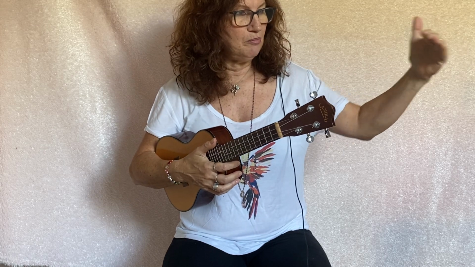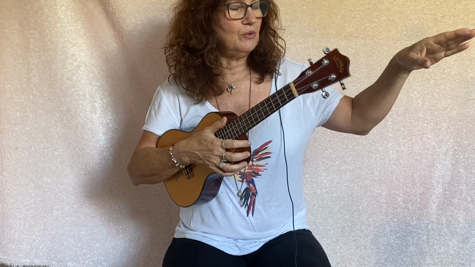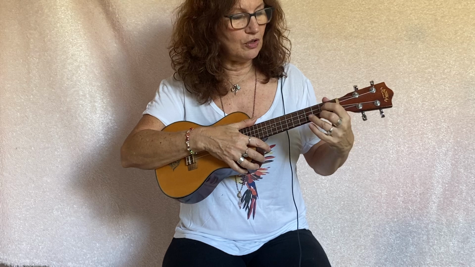There is a very patterned structure to that. So if you are interested in learning to memorize and play songs by ear, you might want to write out the number of bars of each of the chords, because it's very repetitive throughout the whole song.